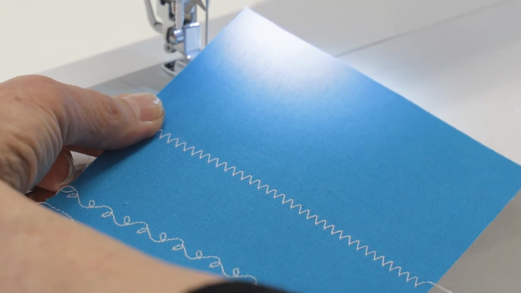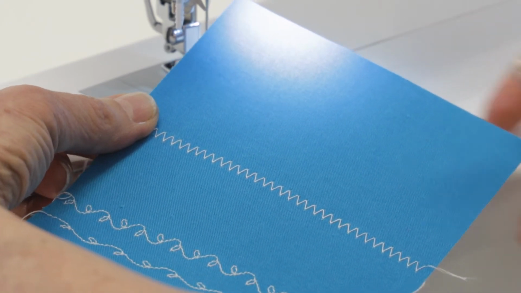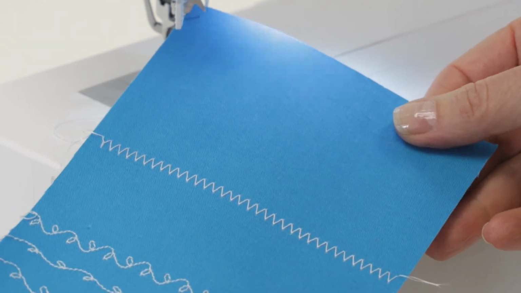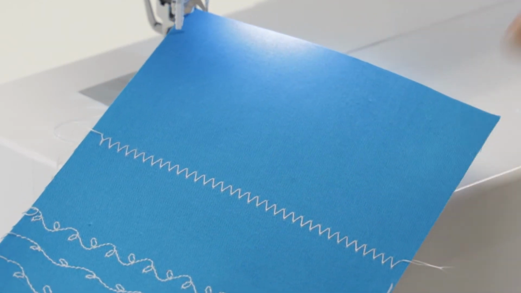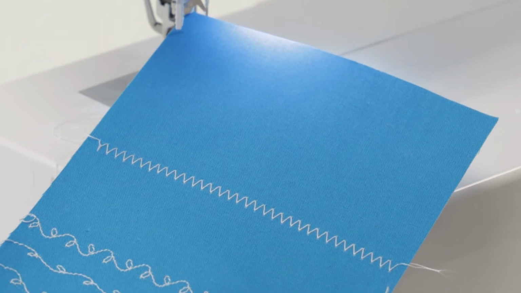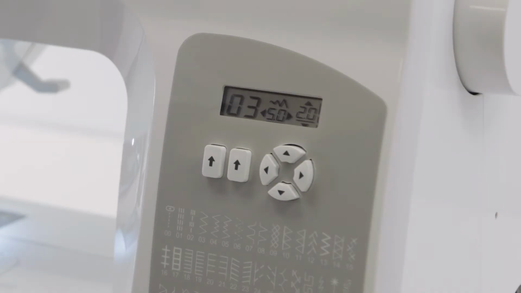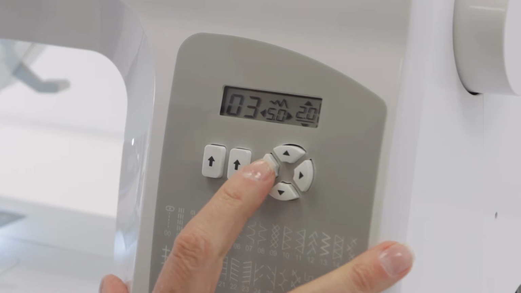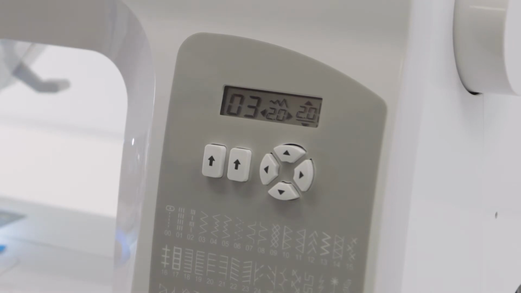millimeters for its length. The zigzag is very popular, and you may want to adjust its length and/or width settings depending on your project. So let's bring the width down to about a 2 millimeter width and see how that changes the look of the zigzag.